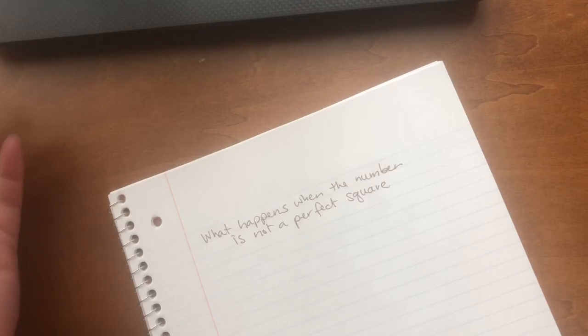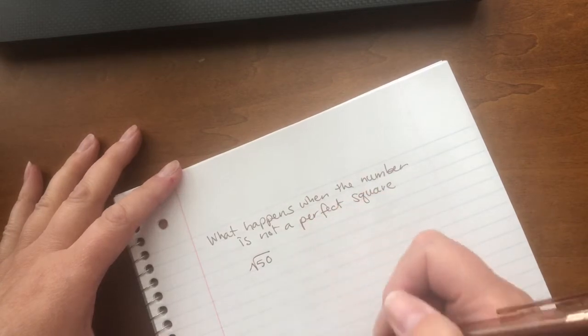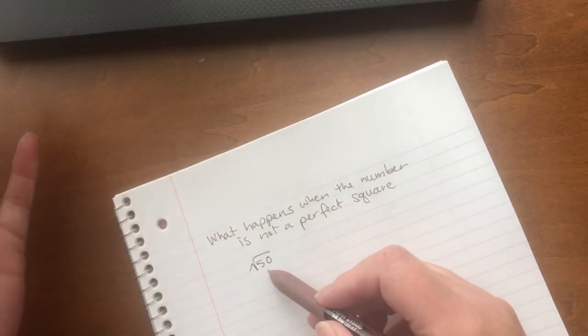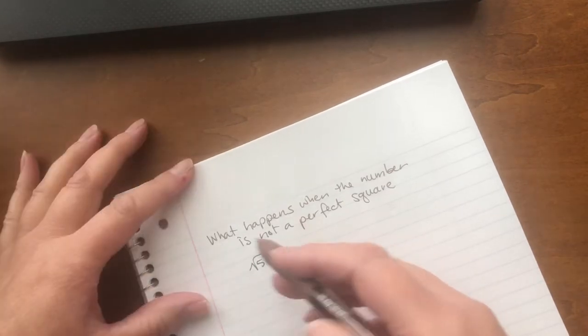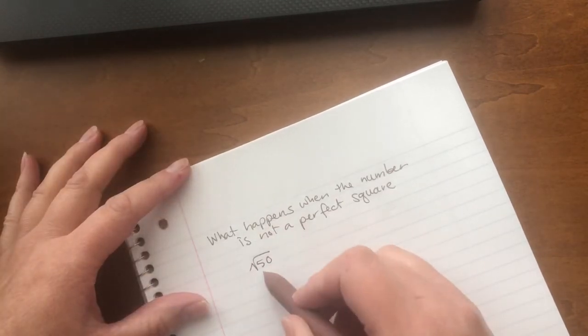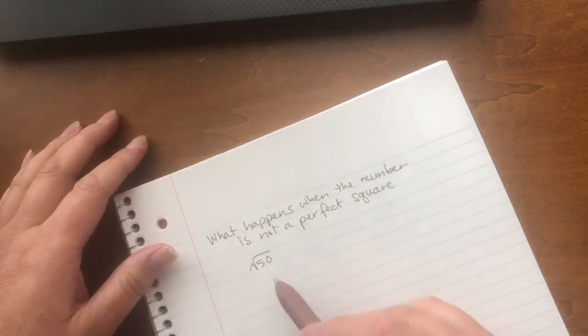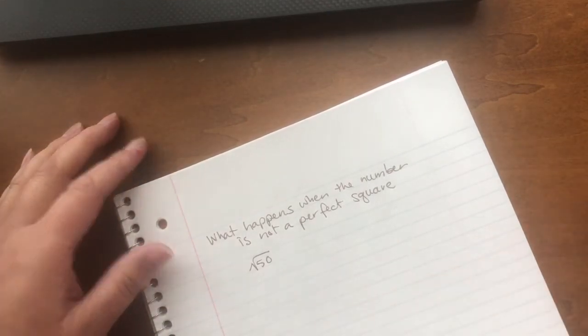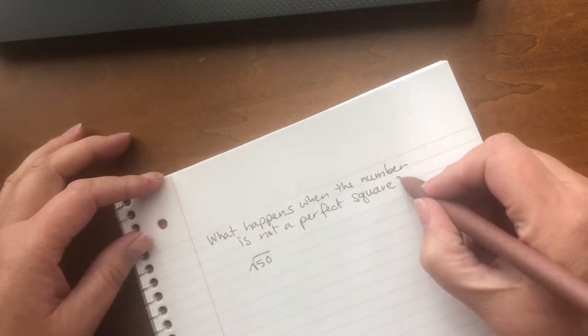You don't have two numbers that are the same. If I'm trying to find the square root of 50, there are not two numbers that multiply to get 50 perfectly. The closest we get is 7 times 7, which is 49, but not 50. So the question is, what happens when the number is not a perfect square?